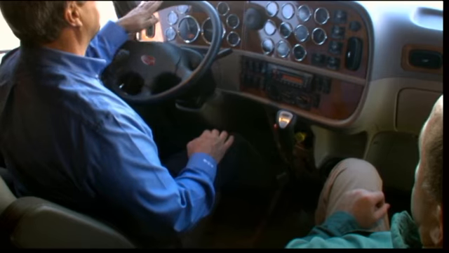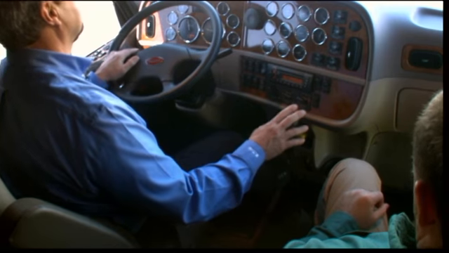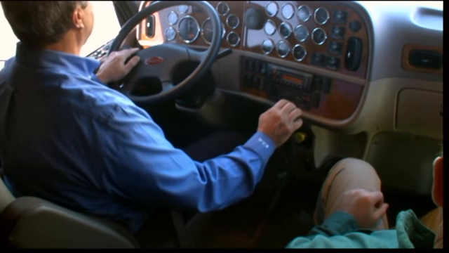For example, 5th overdrive is a half step between 5th direct and 6th direct, and 6th overdrive is a half step between 6th direct and 7th direct. And these are very useful steps for the professional driver.